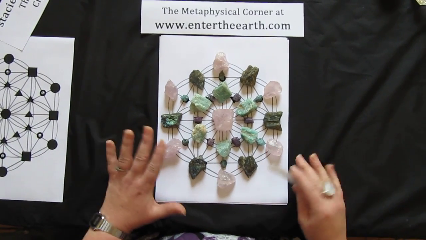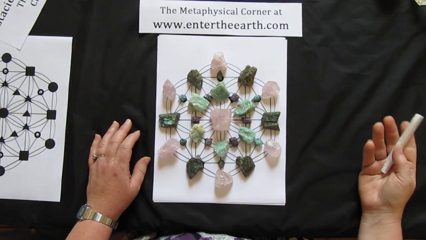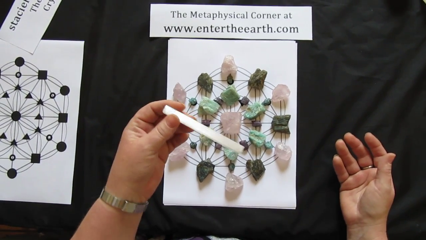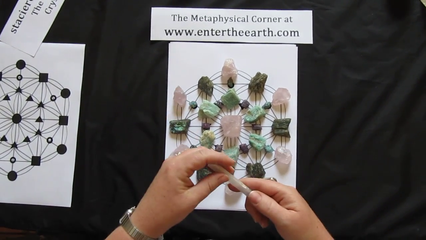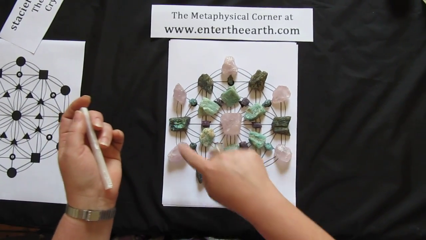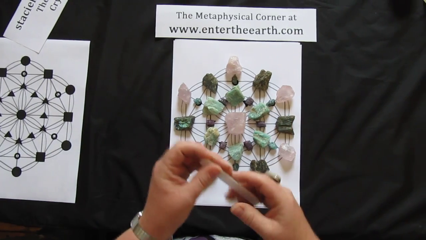Now we have all of the placements set up. Now it's time to activate it, and you can activate a crystal grid in several ways. My favorite is a selenite wand because it's very good at channeling light energy. You can use a crystal point. You could even use your finger if you channel energy and you're confident enough that you could do that.